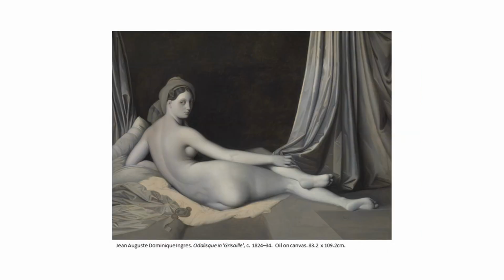Le Grand Odalisque is a famous painting from 1814 by French painter Jean-Auguste Dominique Ingres. The Odalisque in Grisaille, however, is probably less known to the public. It was created around 1824 to 34, and it is a byproduct of the bigger Le Grand Odalisque. The Odalisque in Grisaille has a reduced palette, and it is also much simplified, with less detail if compared with the original painting. It was possibly created to be used by engravers for the purpose of creating black and white prints, or as an underpainting for an incomplete offshoot.